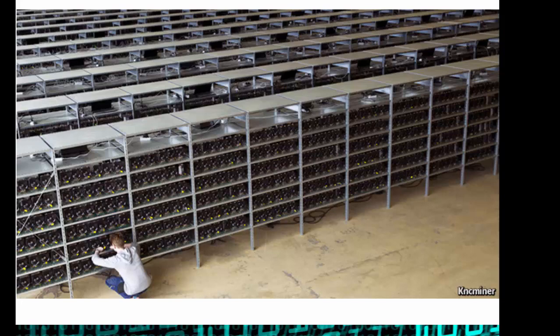Here I show a picture of what's called a Bitcoin mining farm. These are all specialized computers. There's just racks and racks and racks of them. They're all trying to verify these transactions so they can go ahead and get that $66,000 bonus for verifying transactions.